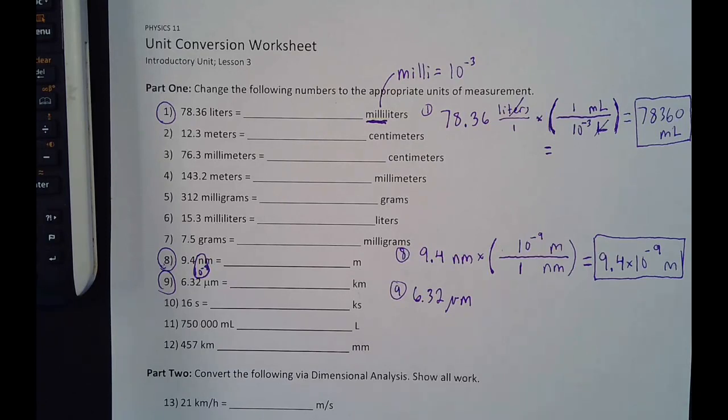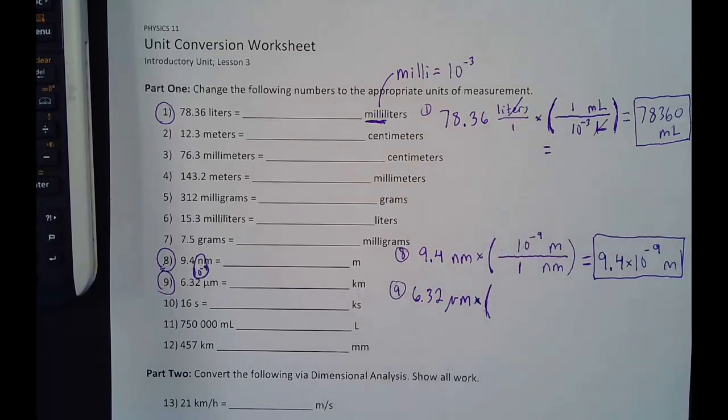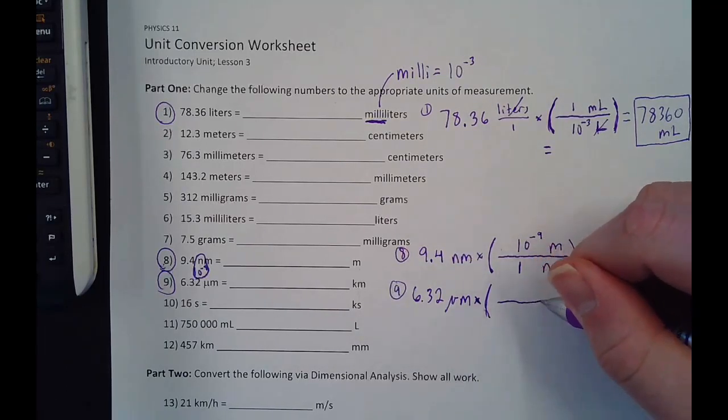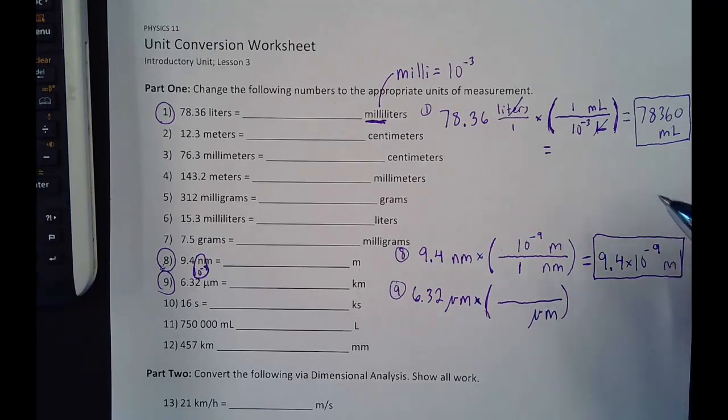Let's do what that looks like in practice. I know I have micrometers in the numerator that I need to cancel, and I want to go to the unit without a metric prefix, which is just meters. Micro already stands for 10 to a power, so we're going to leave the denominator alone.